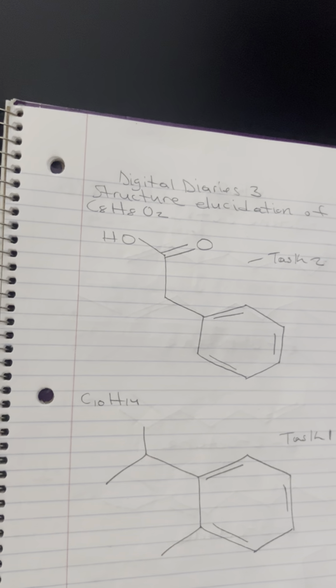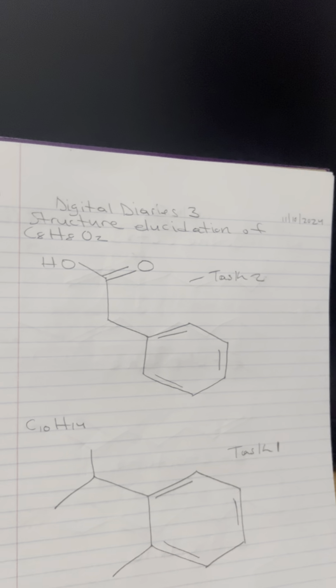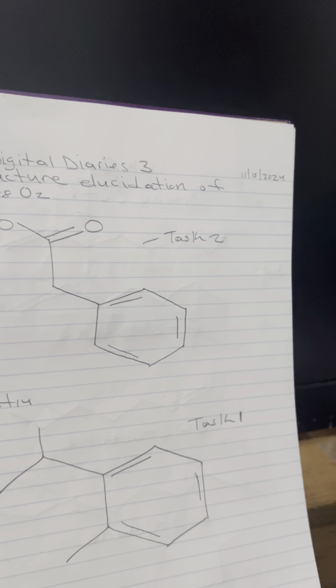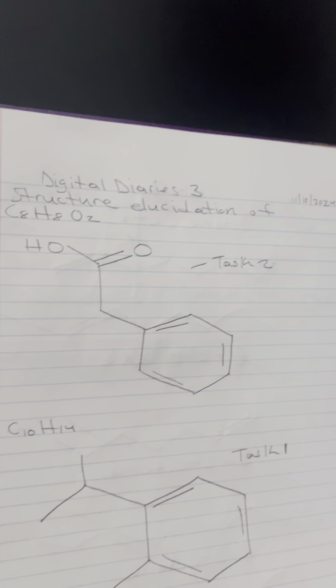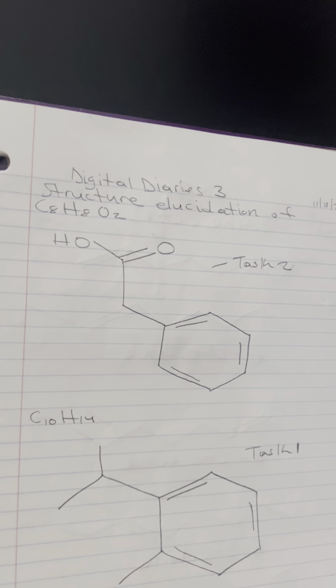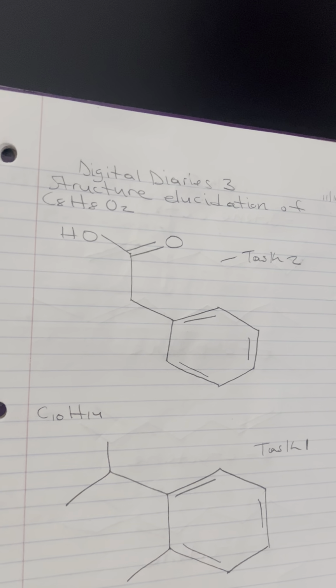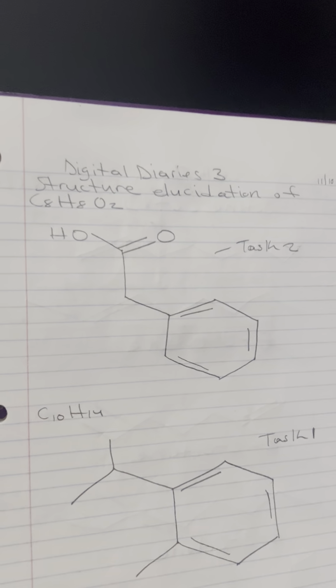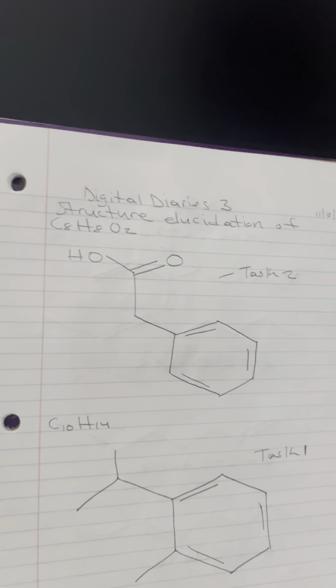And then the broad peak is around 3,200 to 3,600 cm-1. This typically indicates an O-H stretch. Possibilities include an alcohol OH group or a carboxylic acid COOH. Then a sharp, strong peak is around 1700 cm-1.